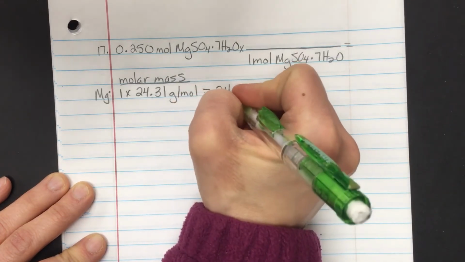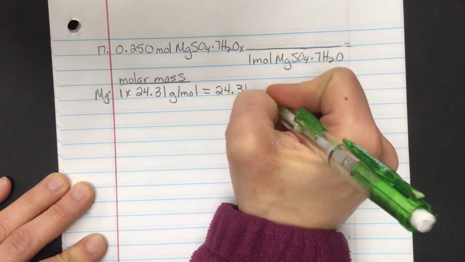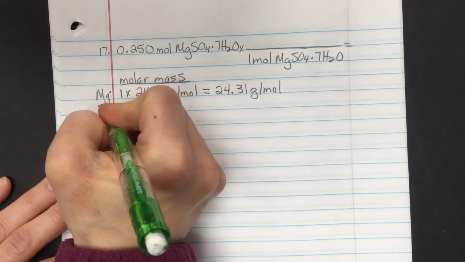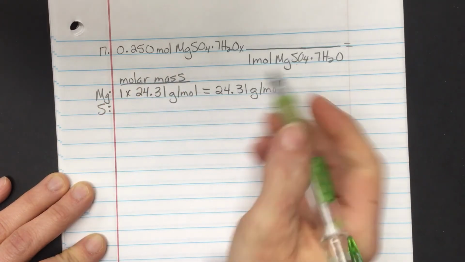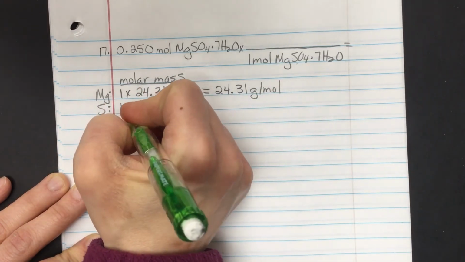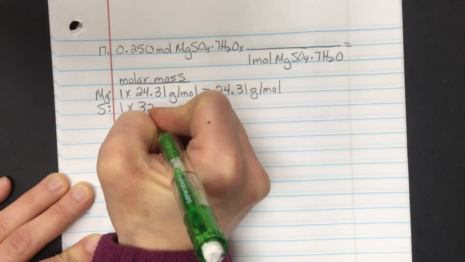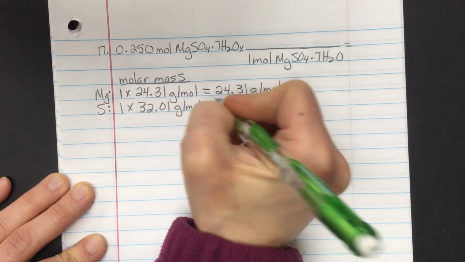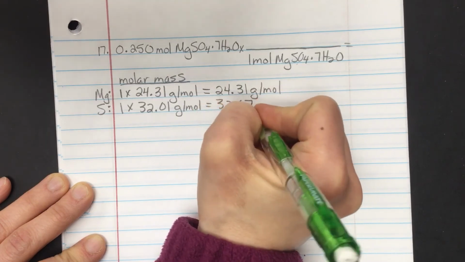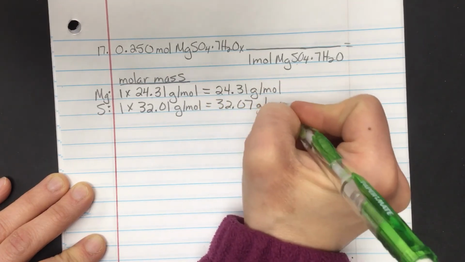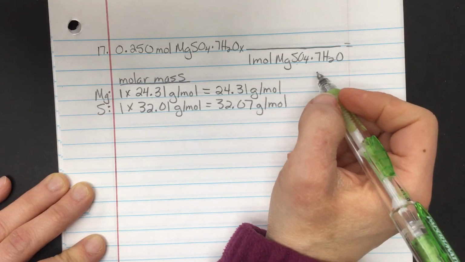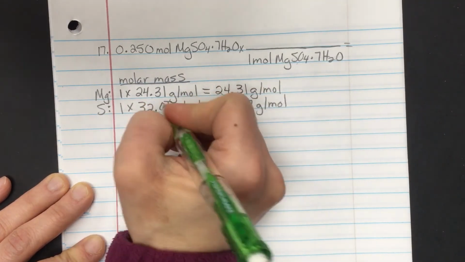So I get 24.31 grams per mole for my magnesium. For sulfur, I have 1 sulfur. So it's 1 times 32.07 grams per mole. Oh, yeah, it's a 7, sorry.